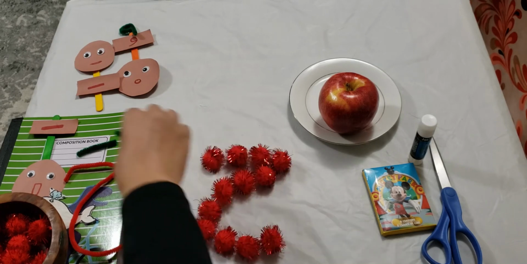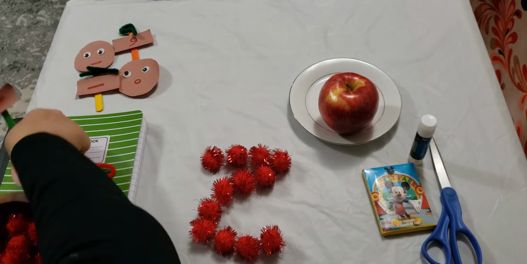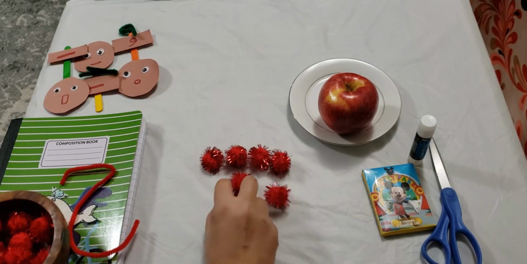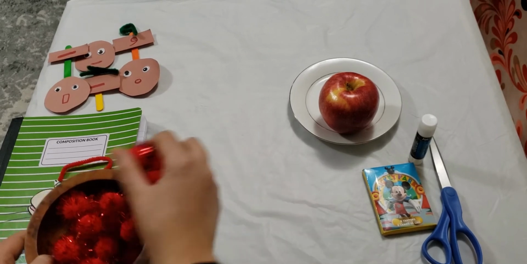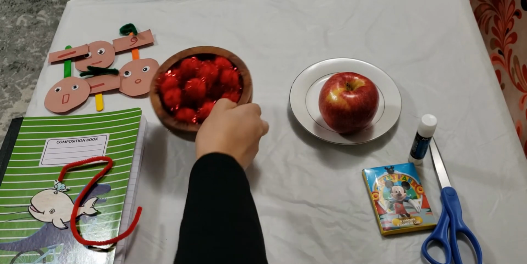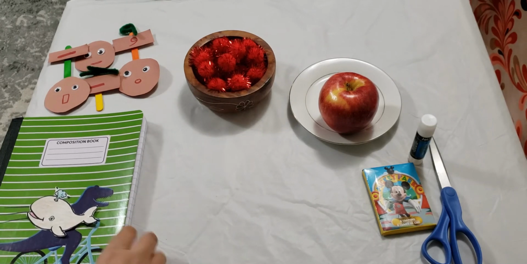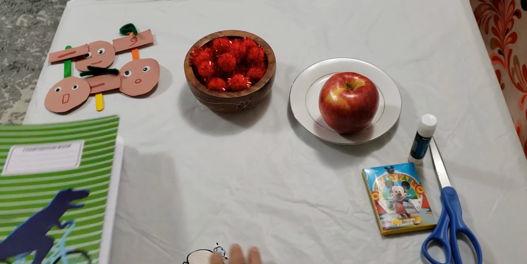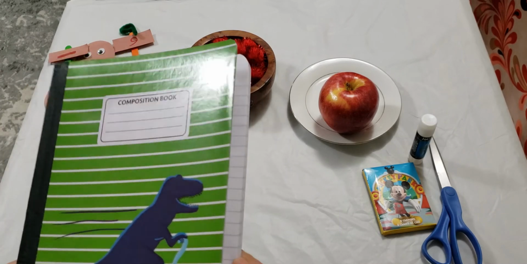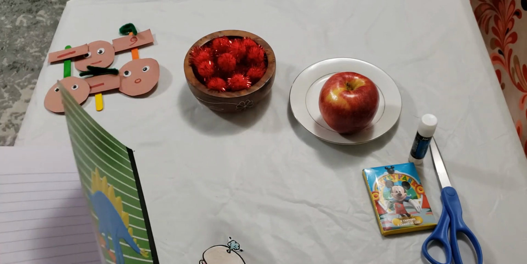Let's clean up. Put everything on their place. I'm gonna get this here, then we're gonna get our notebook, all right? I have my notebook. I need to review, right?